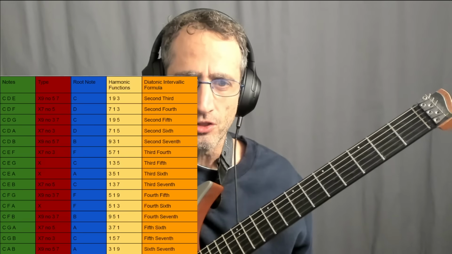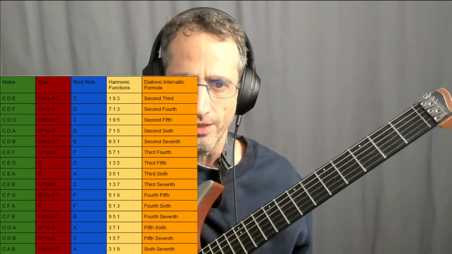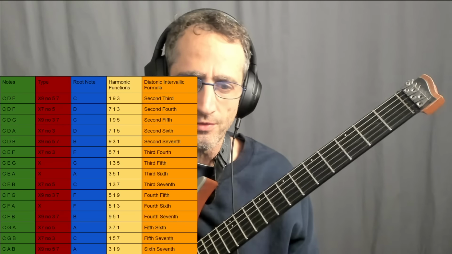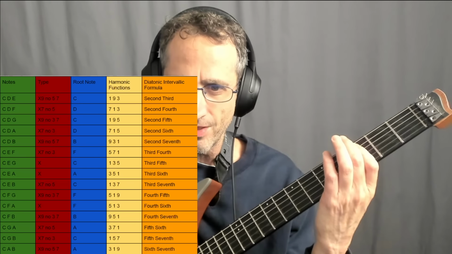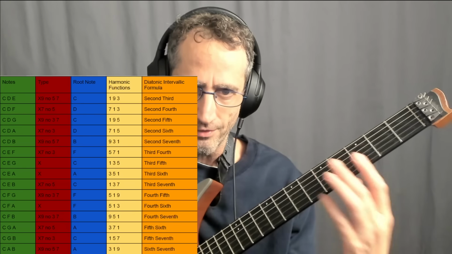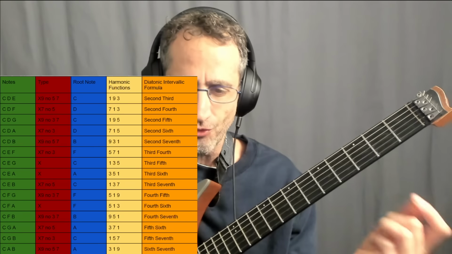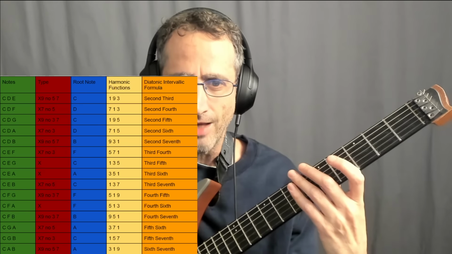And the final orange column says what the intervallic diatonic formula is, which means if I start from C, of course, you're just counting steps in C major in this case. So if from C a second means count 2 steps, including C, 1, 2, you'll get D. And the second note, which is E in this shape, count 3 notes starting from C, and you'll get E. So that's the diatonic formula.